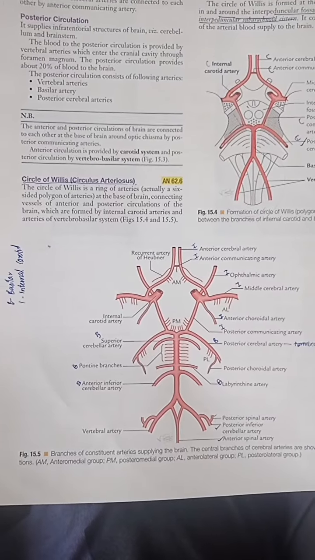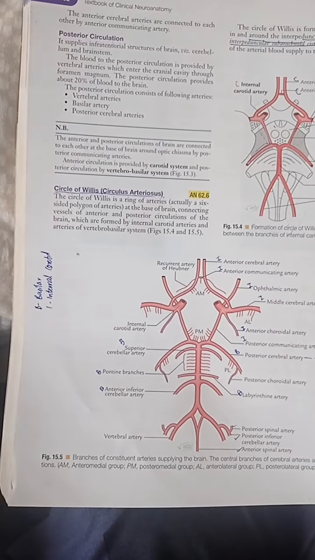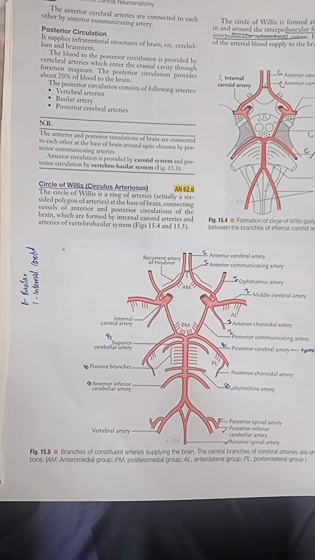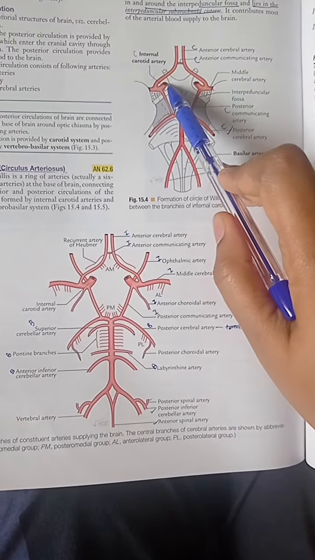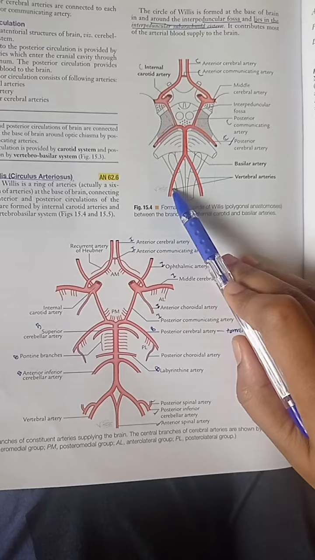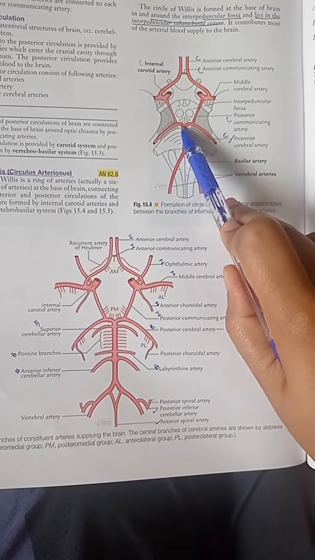About the circle of Willis. The circle of Willis is a ring of arteries found at the base of the brain. It is formed by two main arteries: the internal carotid artery, and the vertebral artery, which joins together to form the basilar artery.